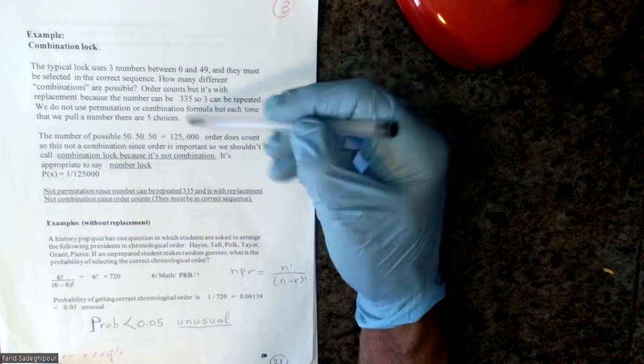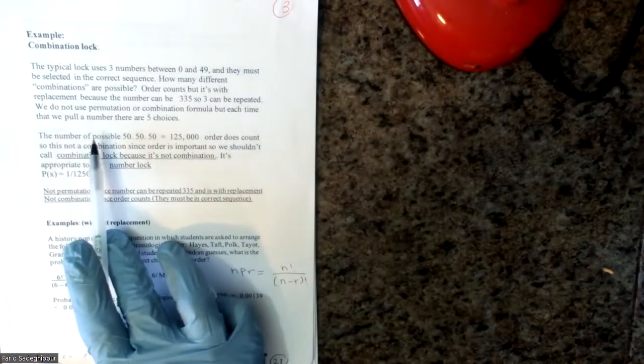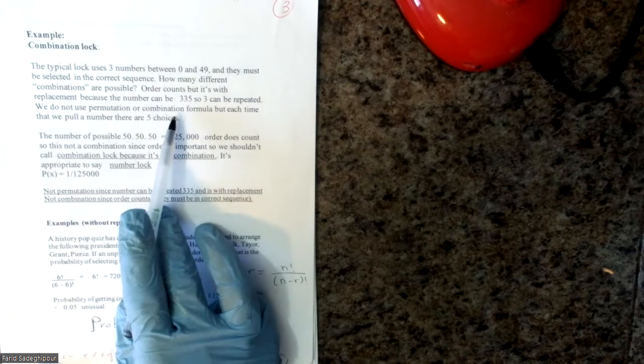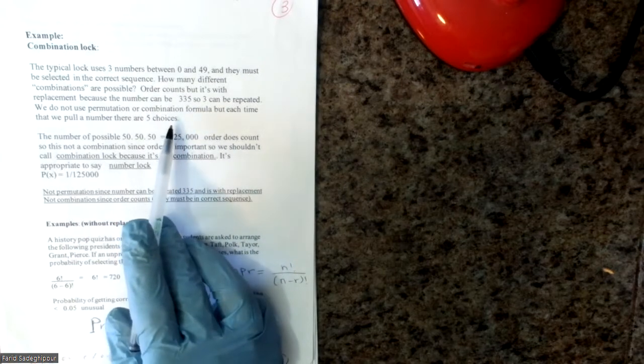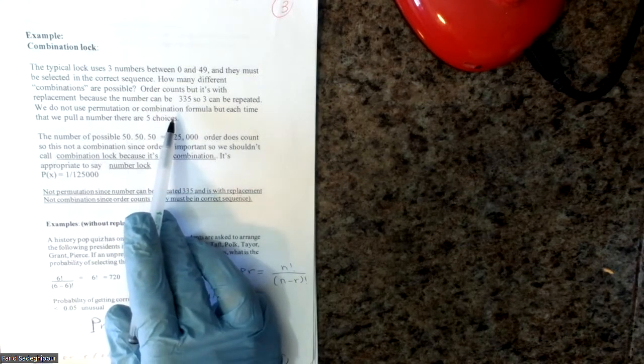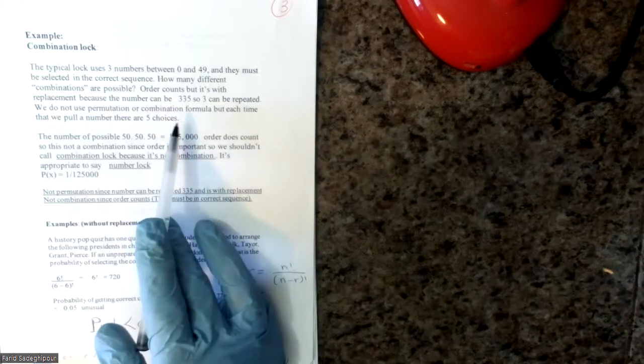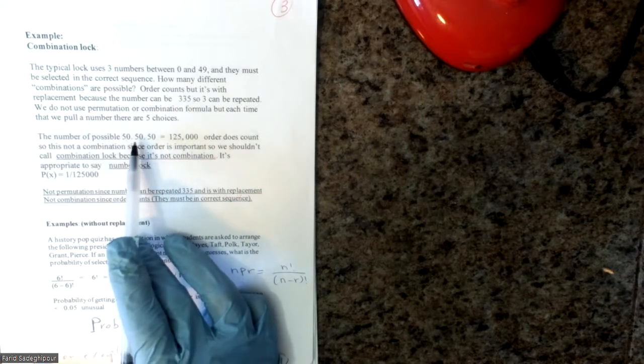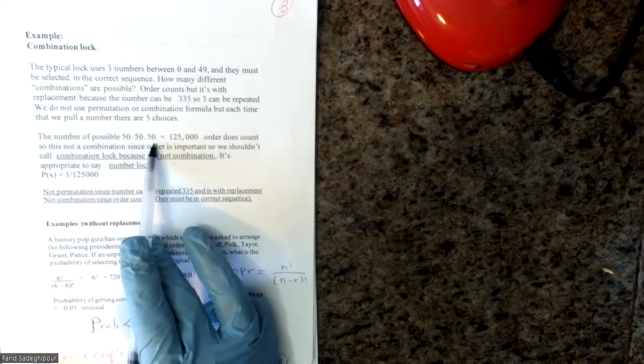So in that case, to calculate, each time you pull a number, whether it's correct or not, the probability of pulling the first number correct is 1 out of 50. What's the probability of pulling the second number correct? There are 50 possibilities, 1 out of 50, and then the third one.